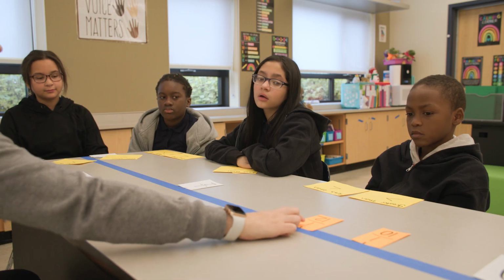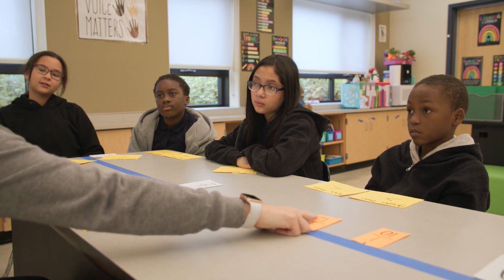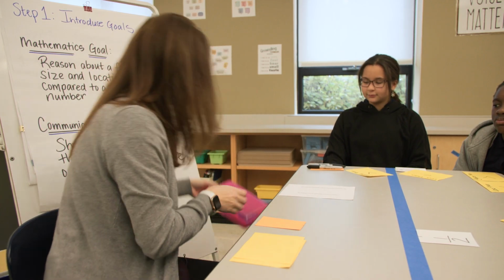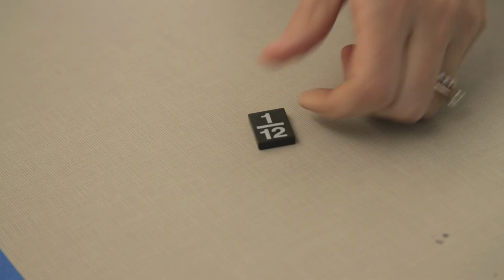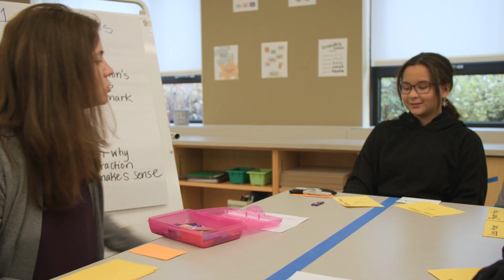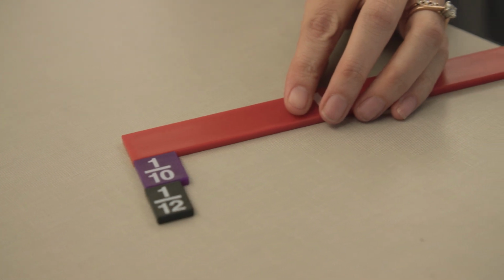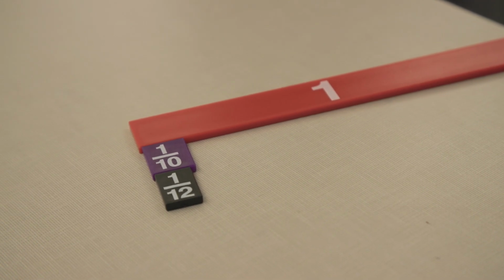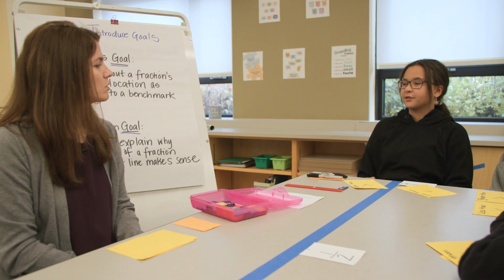Okay, so when we think about the size of our pieces, 12 is a bigger number than 10. But think about the size of 12ths compared to 10ths. That's a 12th, and this is a 10th. What do you notice? The 10th is bigger than the 12th. Do you have any idea why? Because the bigger the number, the smaller it is.